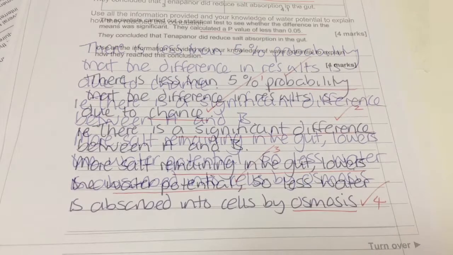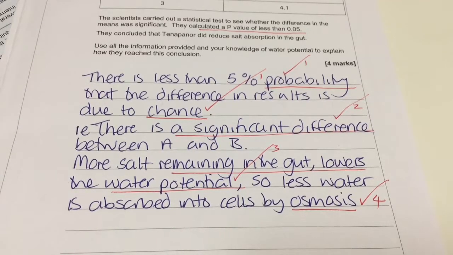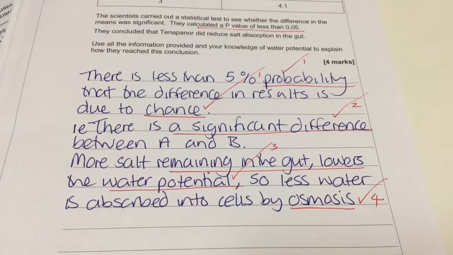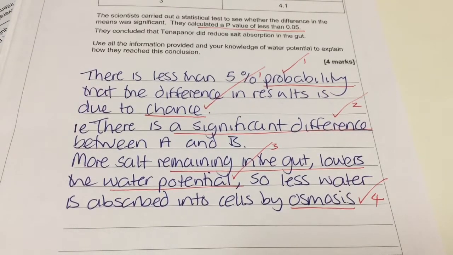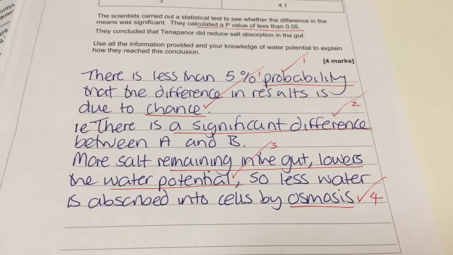So where were the marks? Well, you got 1 mark for mentioning in the sentence, appropriately, that there is less than 5% probability that the results are due to chance. So you needed both the words probability and chance. You did not get the mark if you said there was 5% probability, because that's very, very different.